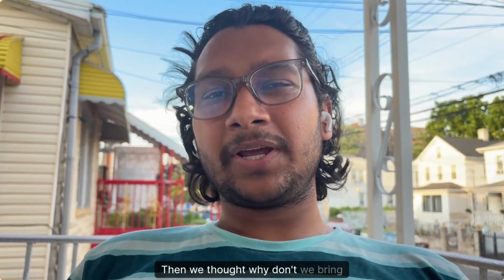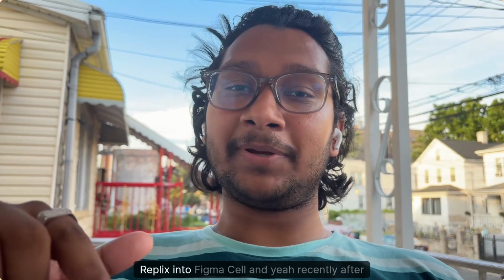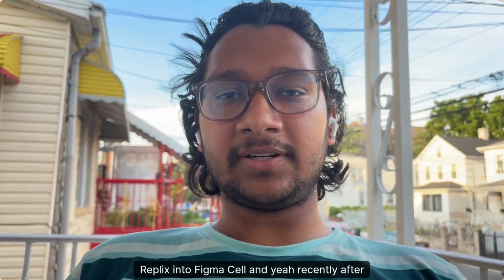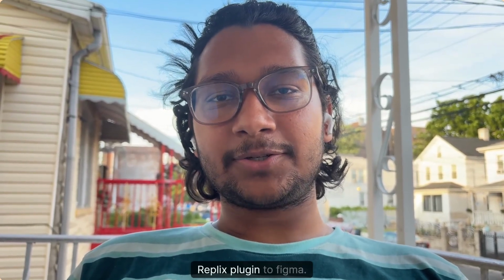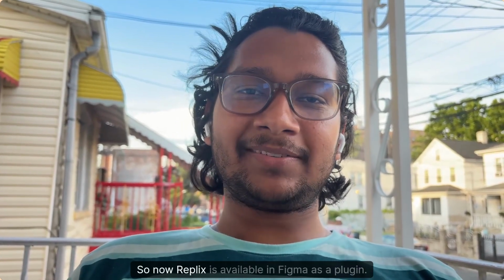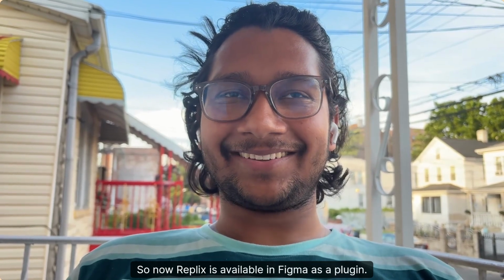Then we thought, why don't we bring Ripplix into Figma itself? And after about 2 months of work, we have finally launched the Ripplix plugin for Figma. So now Ripplix is available in Figma as a plugin. Let me give you a quick tour.